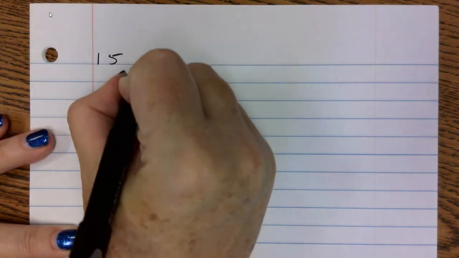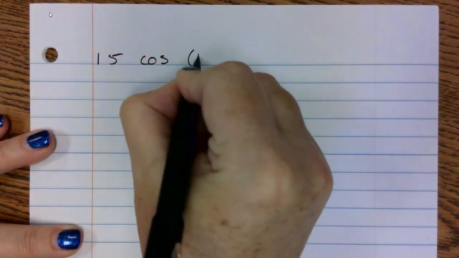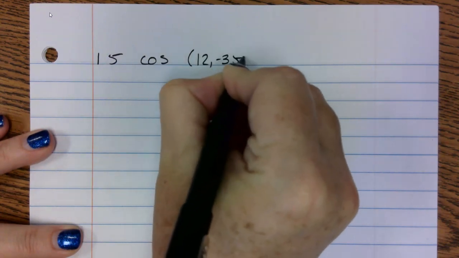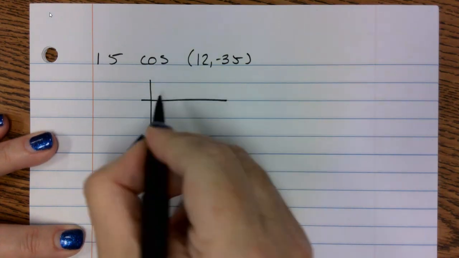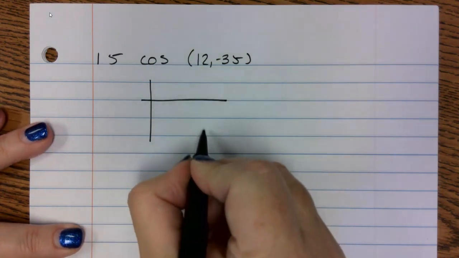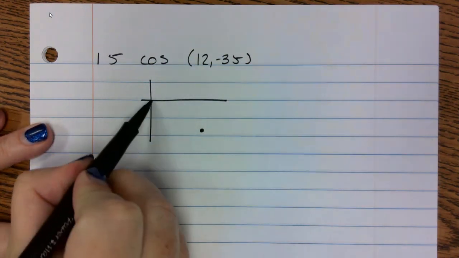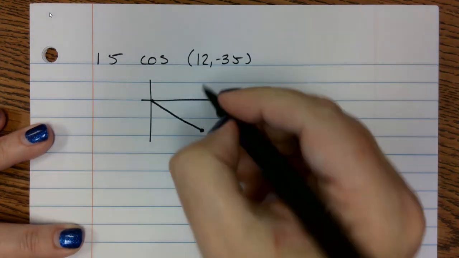Number 15 is find cosine given 12 and negative 35. Okay. So positive 12, negative 35. My 5s aren't looking good.